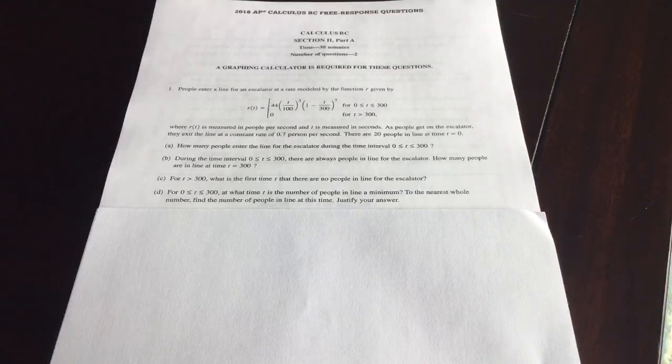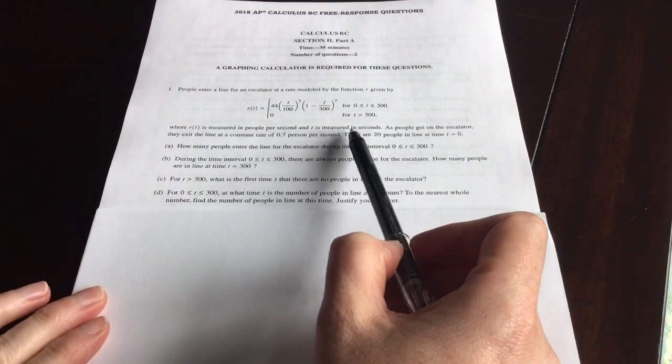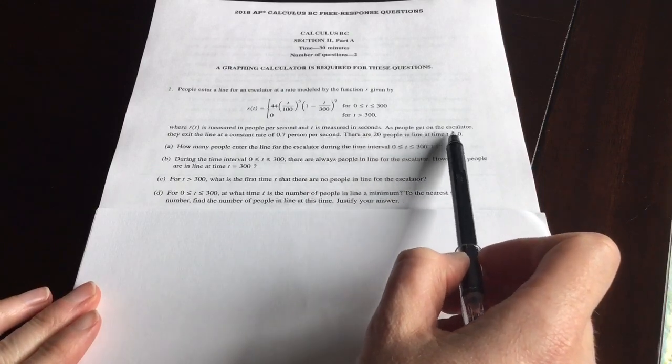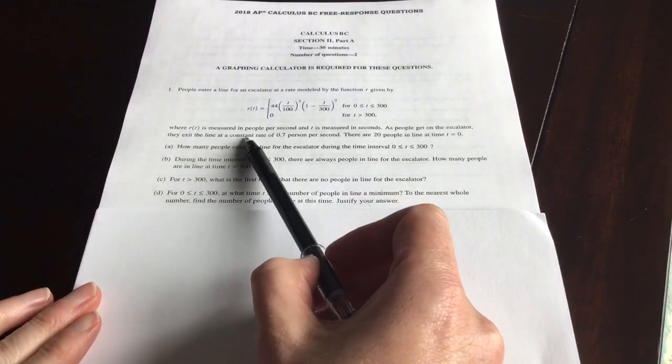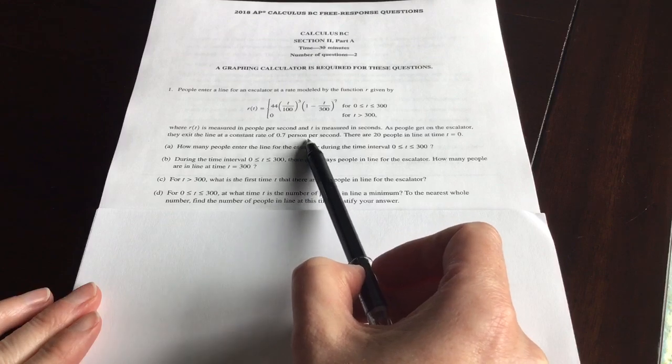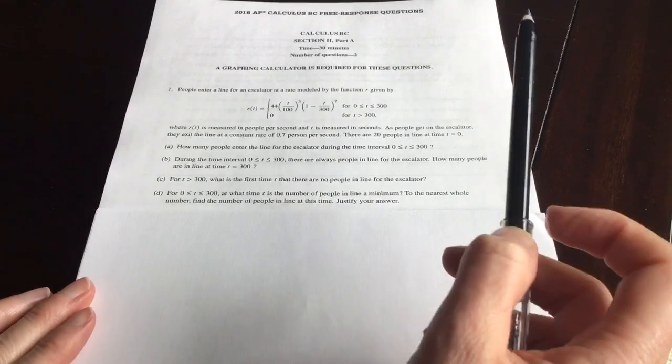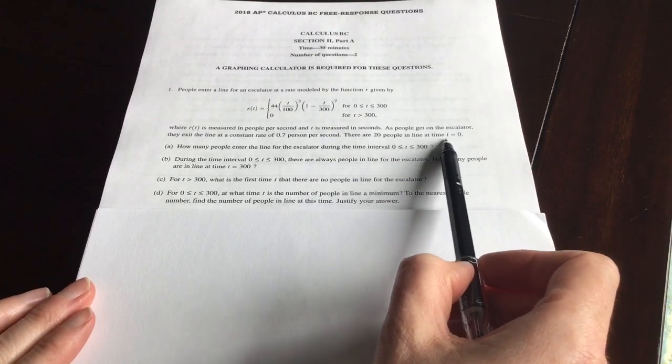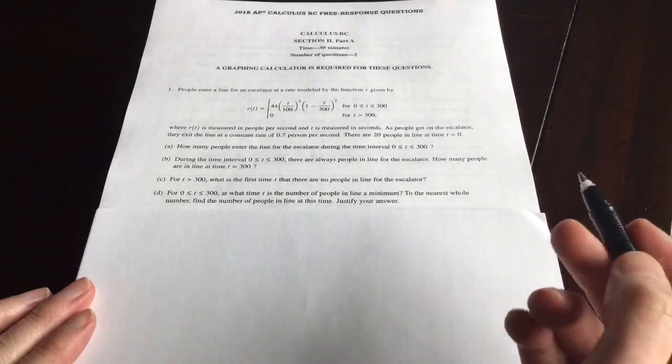So for this problem here, it says people enter a line for an escalator at a rate modeled by the function lowercase r of t here. So we'll just have to remember that that's a derivative of the amount of people who are entering the line. And then it says r of t is measured in people per second and t is measured in seconds. As people get on the escalator, they exit the line at a constant rate of 0.7 of a person per second, and there are 20 people in line at t equals 0.